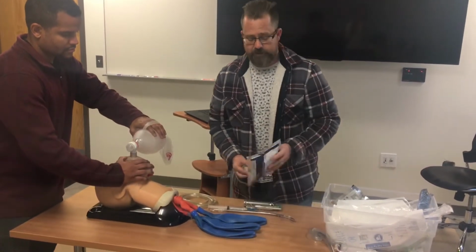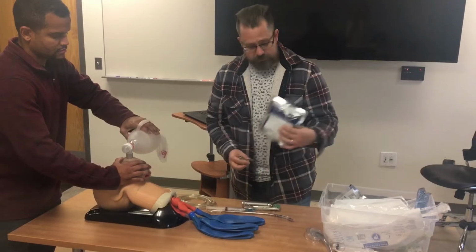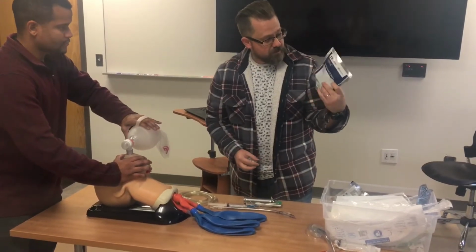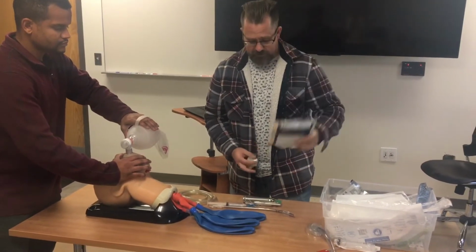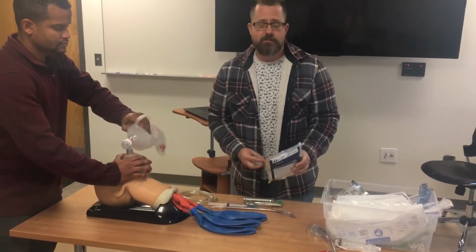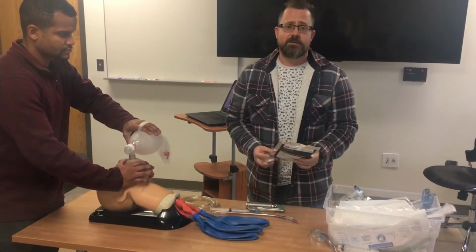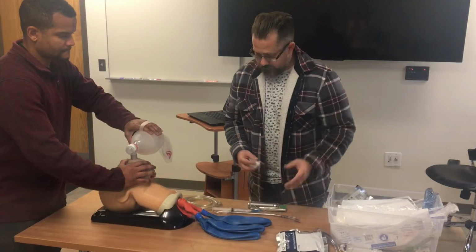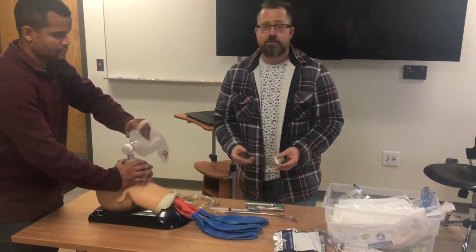The next thing you want to do is obtain your confirmation device. We're using a CO2 colorimetric indicator. Keep this in the package for as long as possible because you don't want a false positive. So, okay, it looks like we're ready. Our equipment is set, and we can move on to intubating the patient.